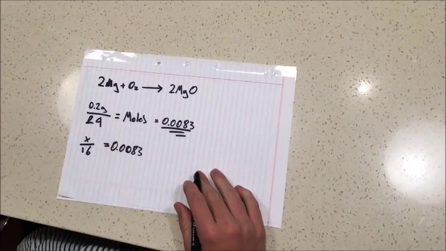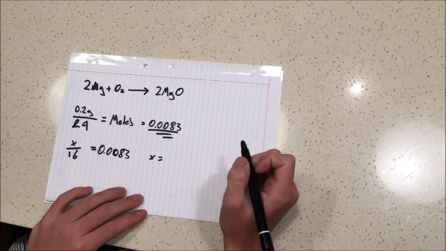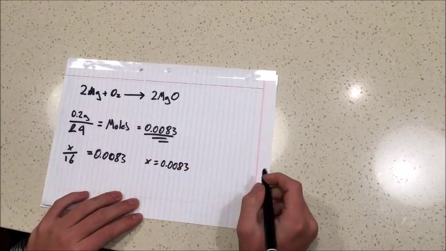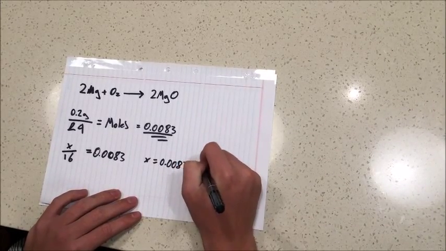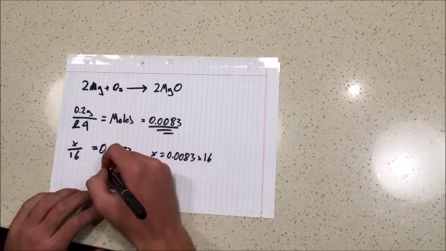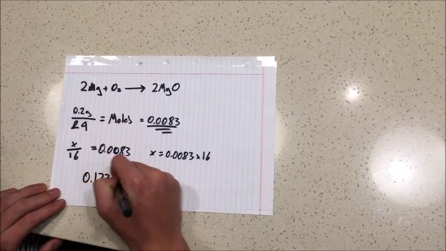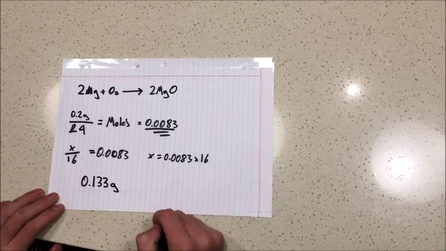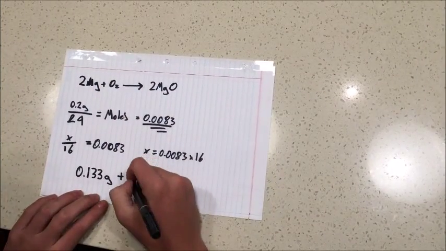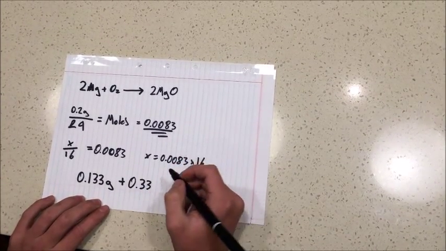Now we can rearrange this, so X equals 0.0083 multiplied by 16, which gives you the total weight of 0.133 grams. Now if you add the weight of magnesium, 0.2, now you will get it.